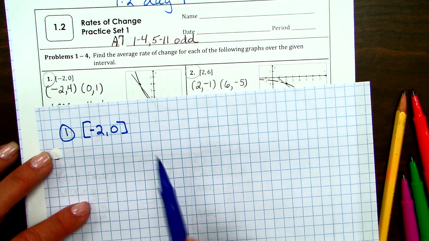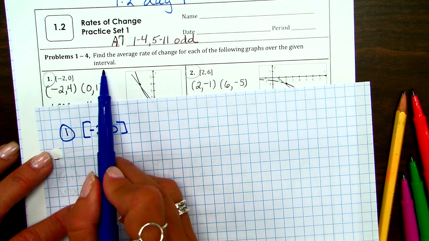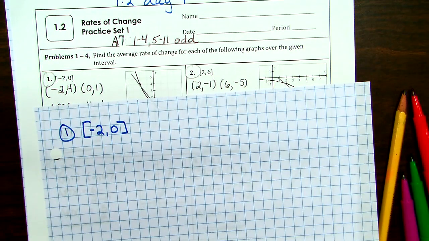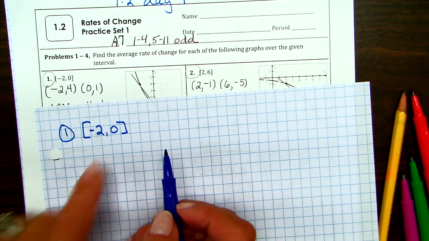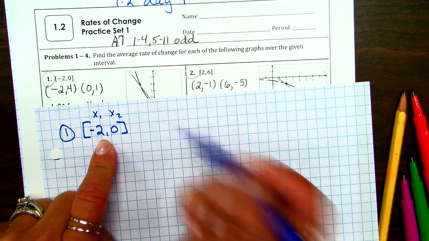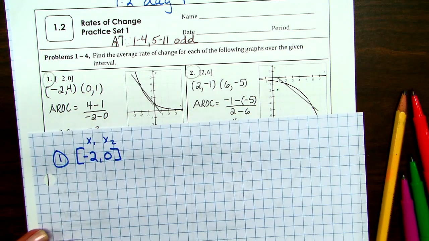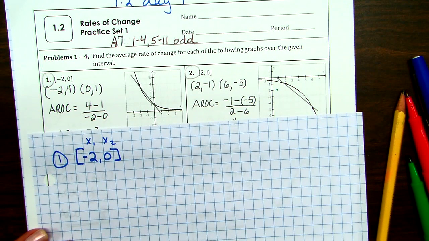So they're giving you, find the average rate of change, so find the AROC for each of the following graphs over the given interval. Remember what an interval is. It's a piece of the x-axis. So this is not an ordered pair. This is 2 x's, right? It's just 2 x's. And so I need the y values. This is almost basic Algebra 1 math, just with an extension a little bit.